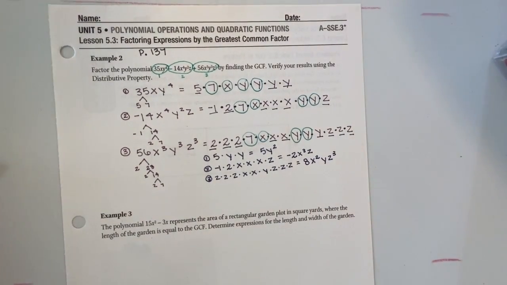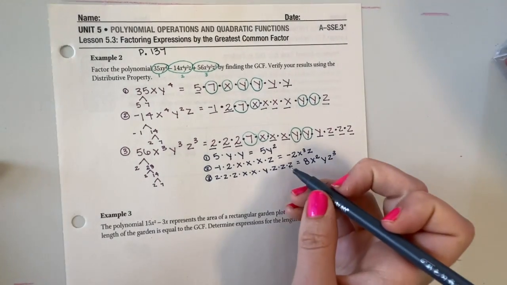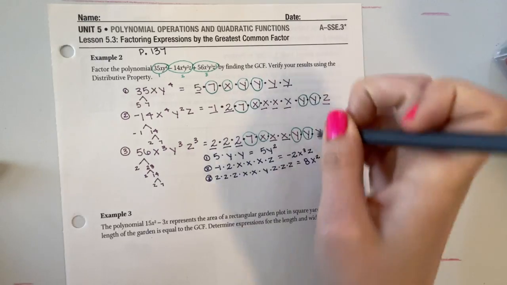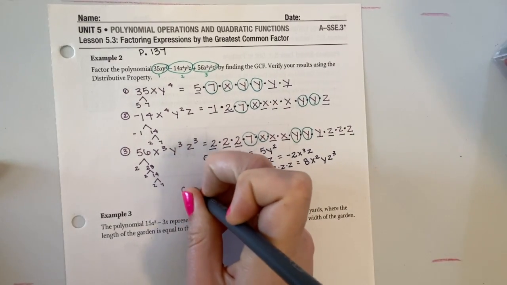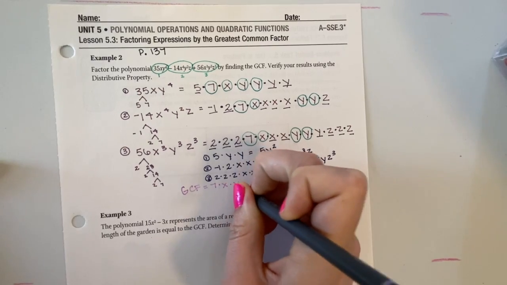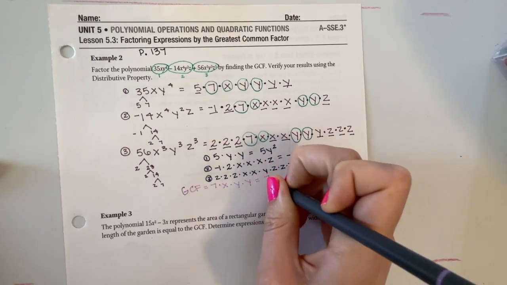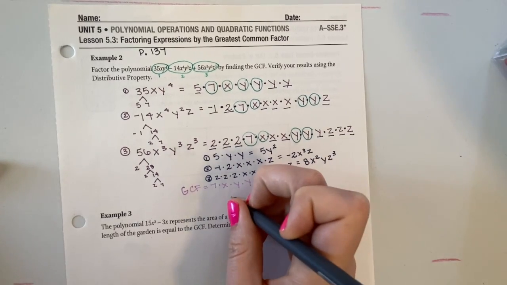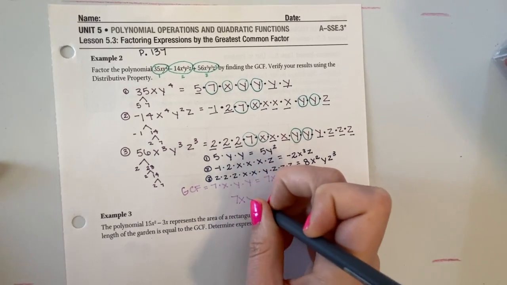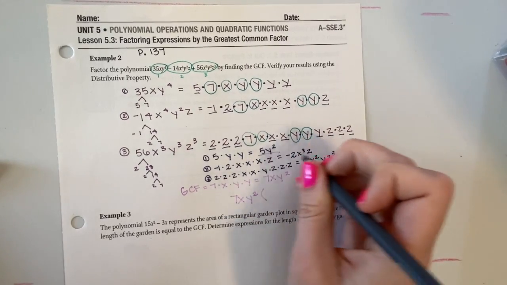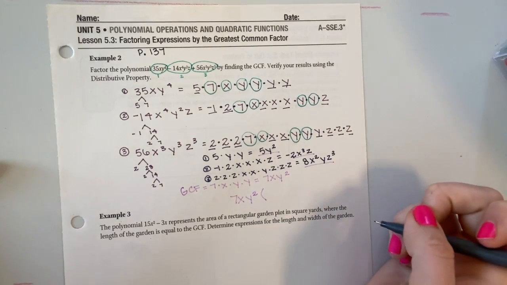And then I'm going to write this as a product. So I know that I need to use my greatest common factor. And so my greatest common factor, we said, was 7 times x times y, which is just 7xy squared. So then my final answer has that on the outside. And then what is on the inside is our remaining expressions.